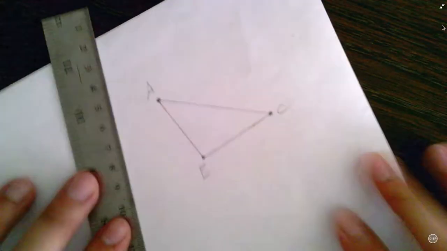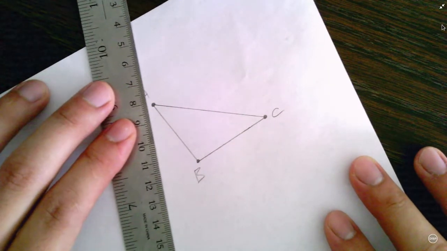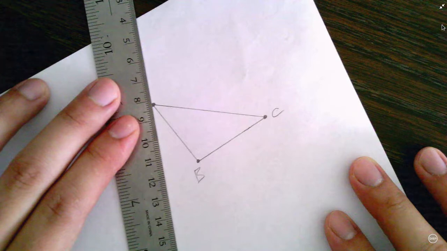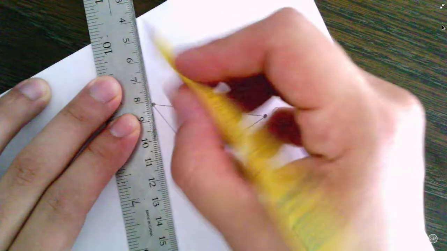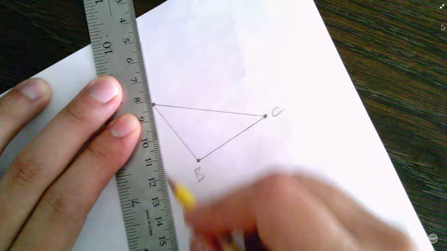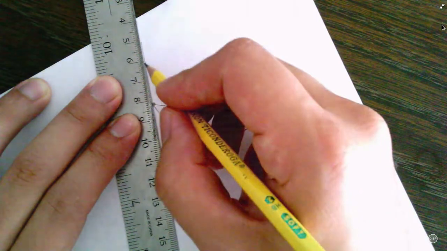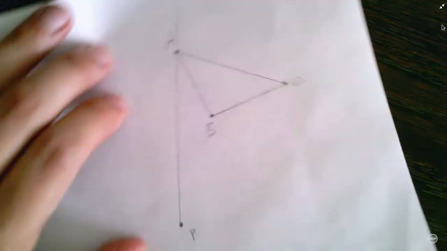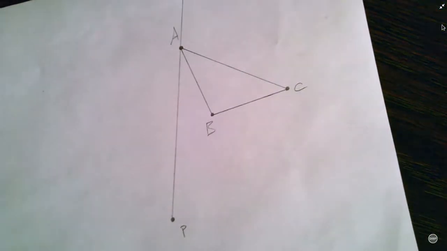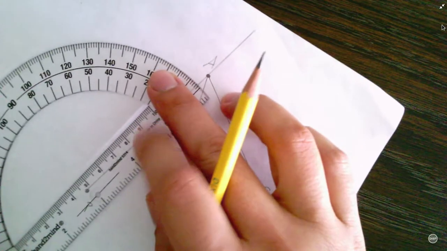The first thing we're going to do is take our straight edge and draw a line from P to A. Make sure your line is long enough so that you can measure an angle. So I draw this line. There's a line from A through P. Take the protractor, and we're going to measure a 70 degree angle.